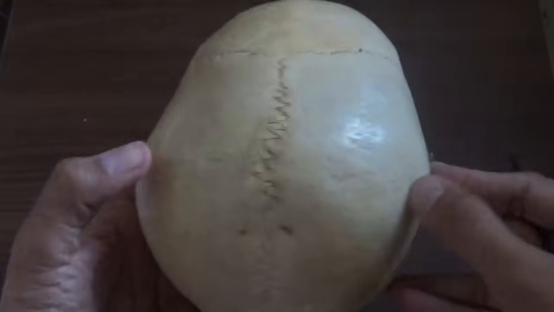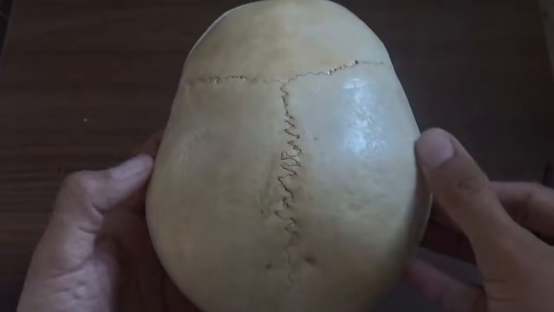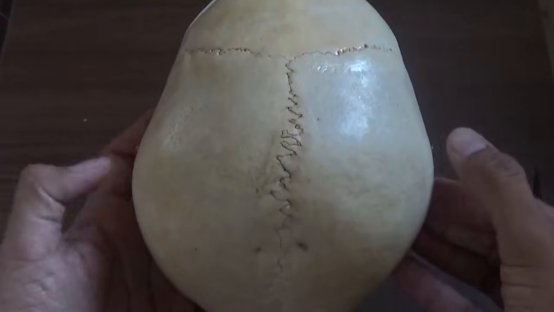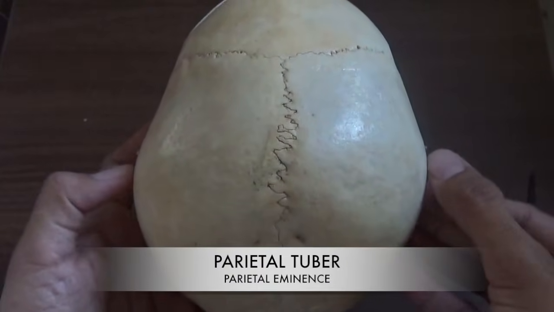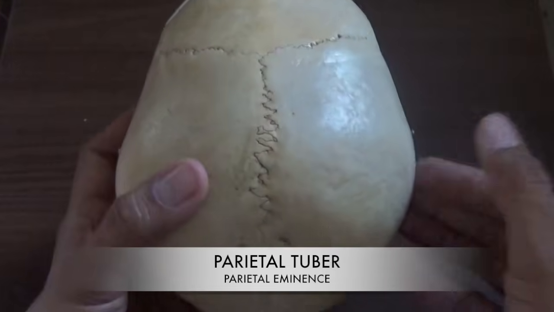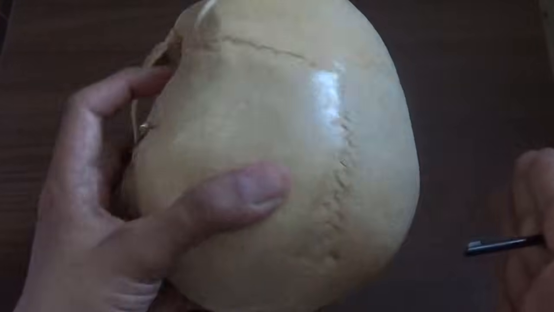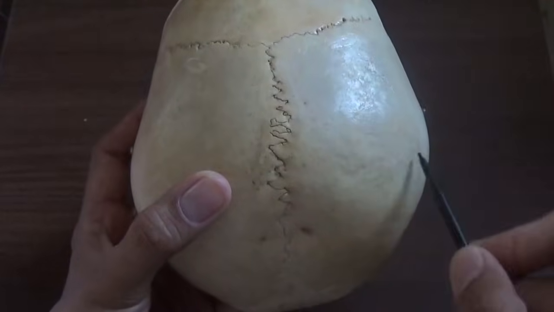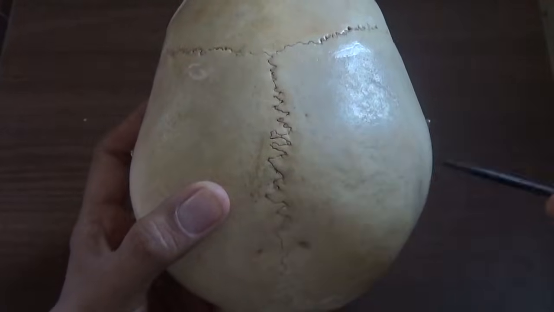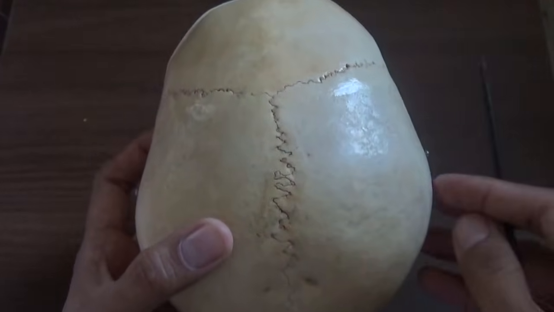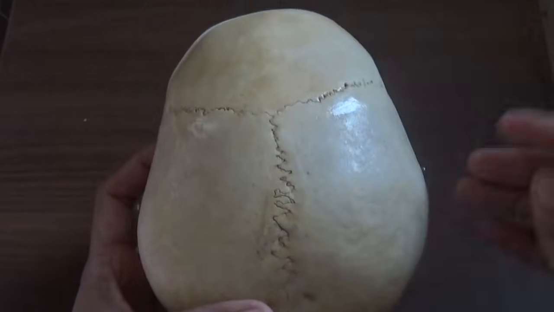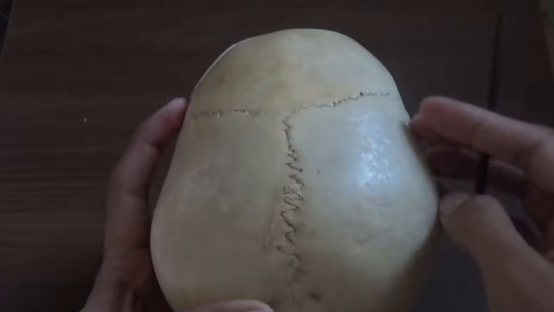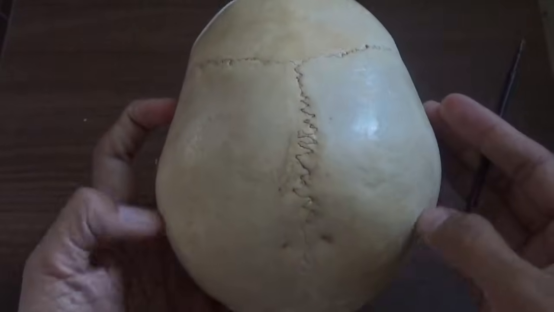Now on either side in the parietal bone, if you see from above, you can see a clear-cut convexity, a bulge, and that bulge is termed the parietal tuber or parietal eminence, and this is a common site of fracture. And between the parietal tubers or parietal eminences you can take the maximum transverse diameter. So obviously it's not in the midline. So if you see the skull from above, anteriorly it is tapered and posteriorly it is broad.